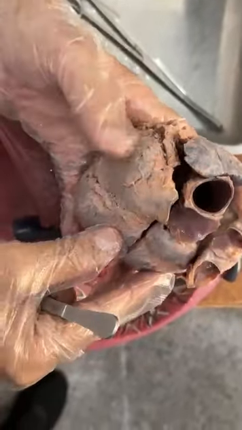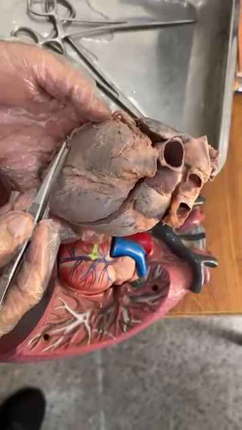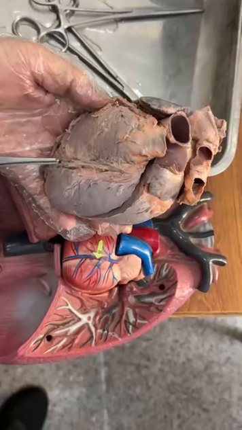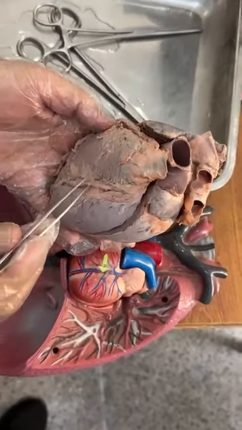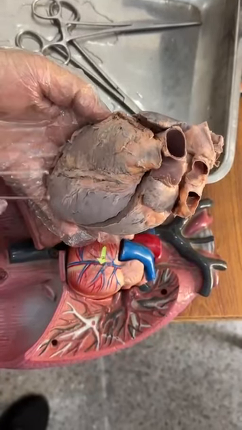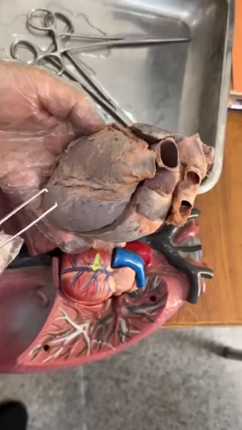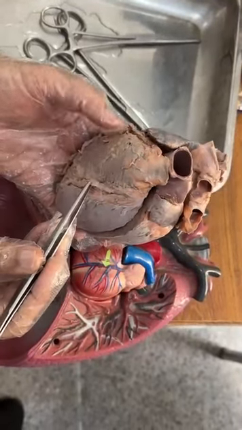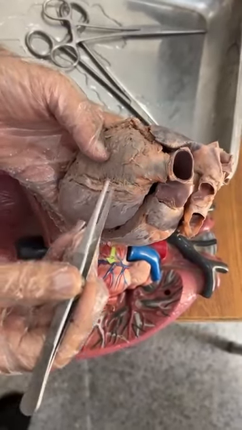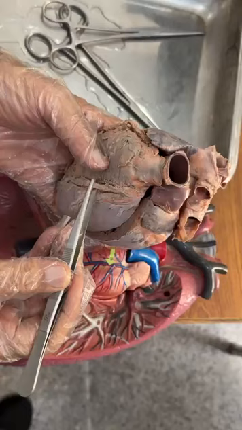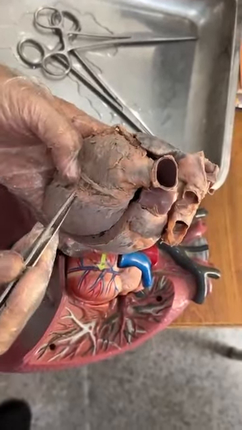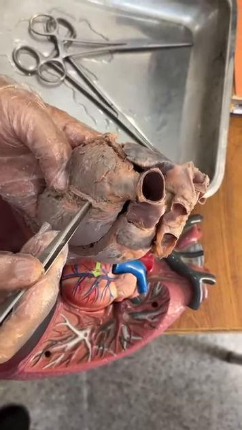Okay, then come over here, please. On the anterior or sternocostal surface, you see this groove, the anterior interventricular groove. This anterior interventricular groove separates the right ventricle from the left ventricle. Contained in this groove is the anterior descending branch of the left coronary artery, or anterior interventricular branch of the left coronary artery. And along with that is present the vein. You can see it, this vein.